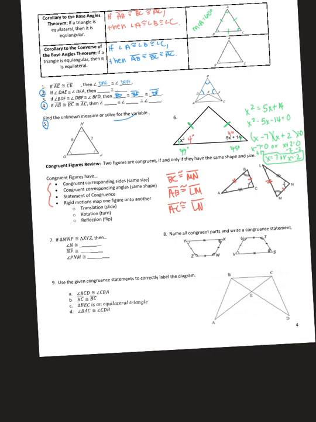Congruent figures also have the same shape, and that comes from the angles. So they have congruent corresponding angles. So if we look here, angle A is congruent to angle L. Angle B, okay, is congruent to angle M.